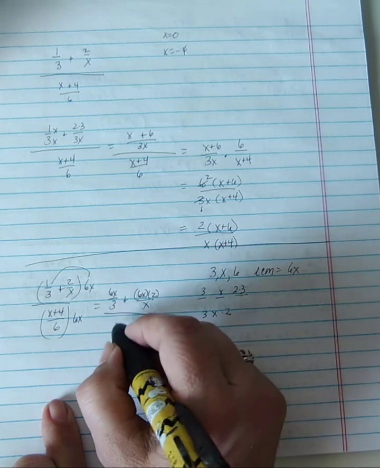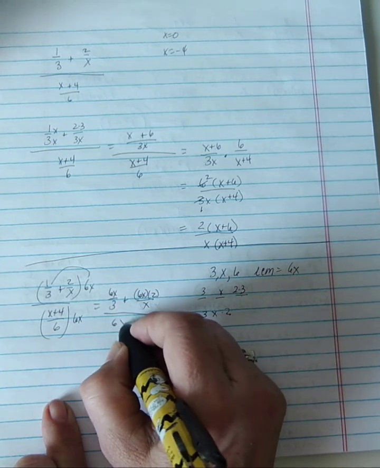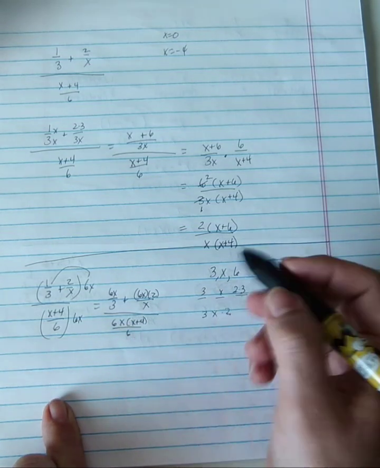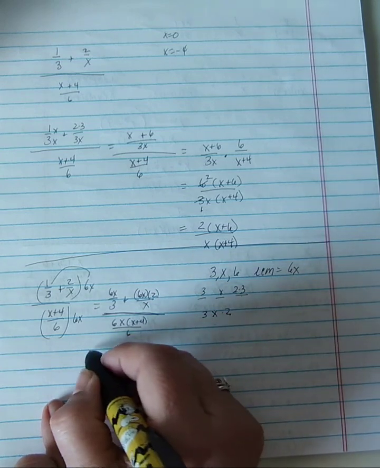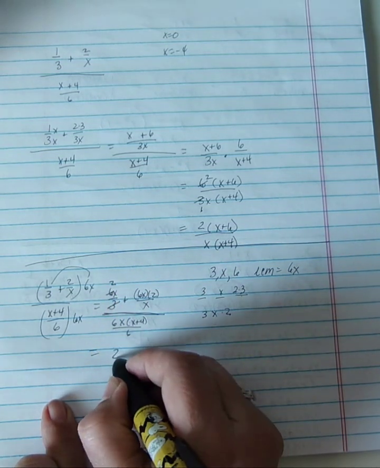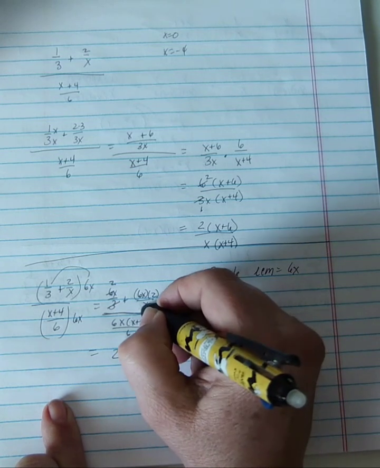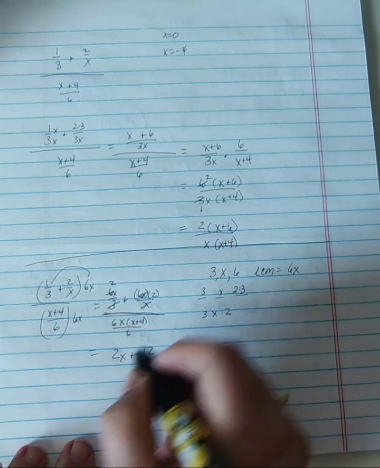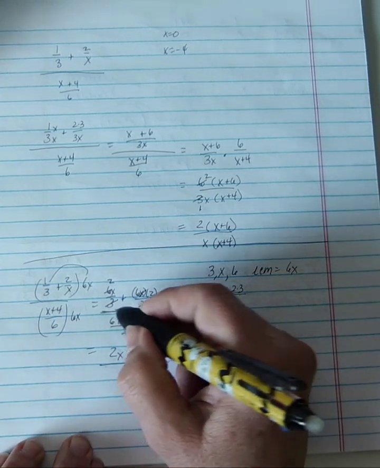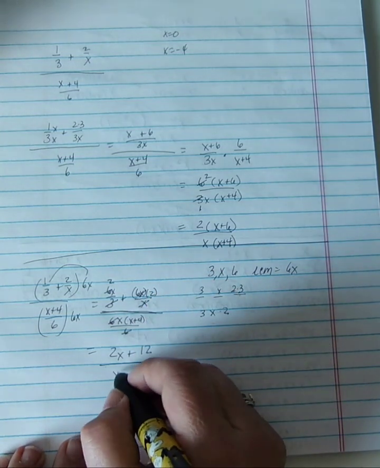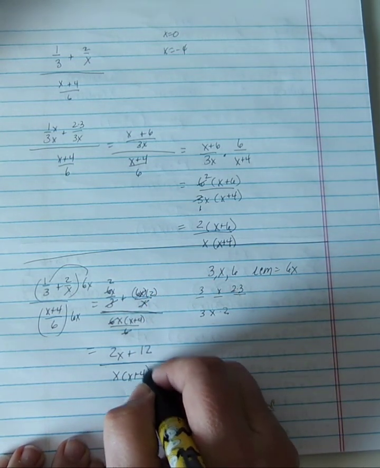And then in the denominator, I have 6x times x plus 4 over 6. And I can clean some things up. Like in here, I see 3 goes into 6, leaving me 2. So I have 2x plus x goes into x, leaving me 6 times 2, which is 12. On the denominator, 6 goes into 6, and there's an x times x plus 4 here.